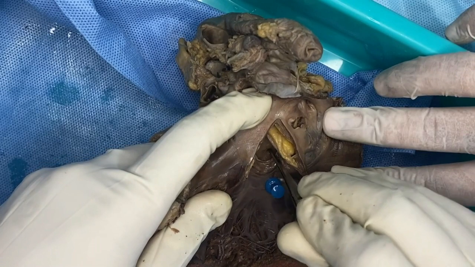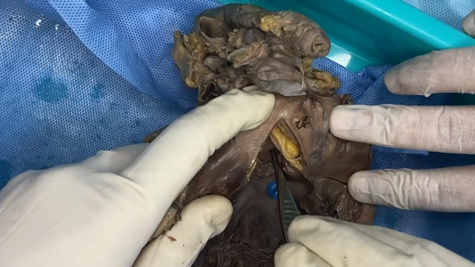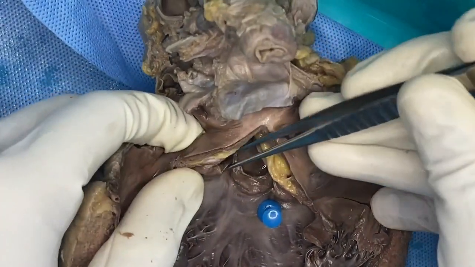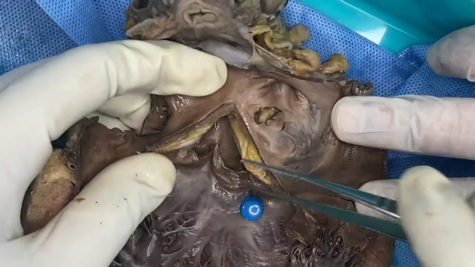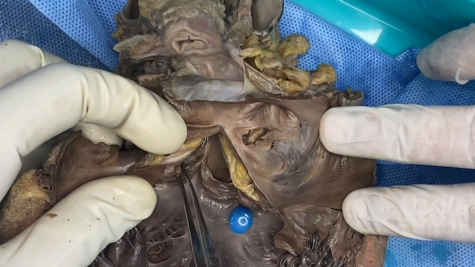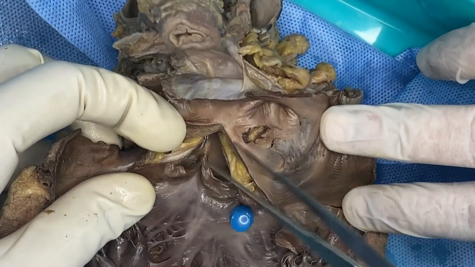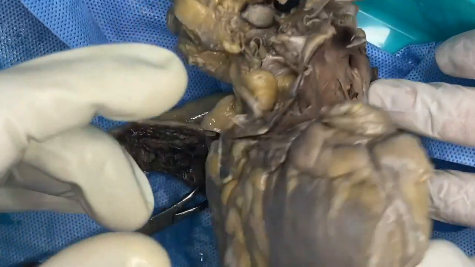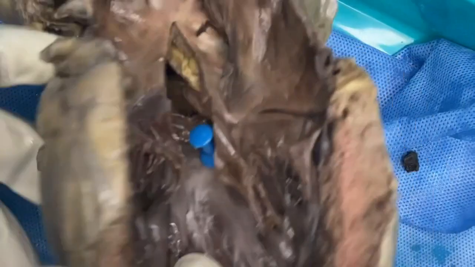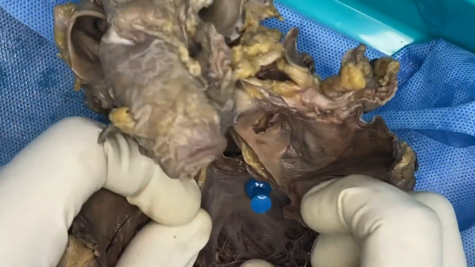You are able to see the right coronary artery here. That is the right coronary artery. And here is the left coronary cusp with the left coronary artery. So this is the perimembranous VSD. Now let us go on to get the subsequent VSDs.